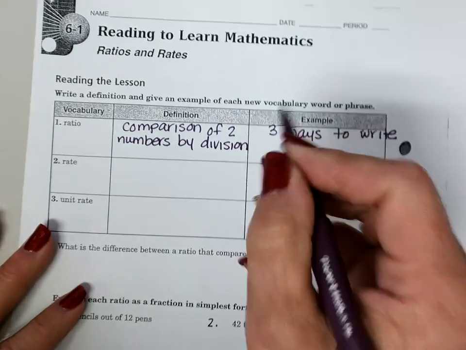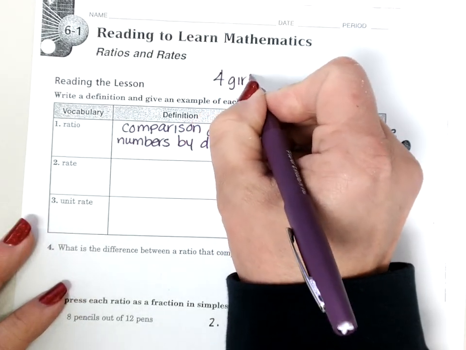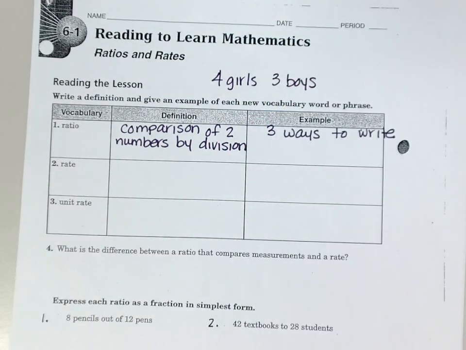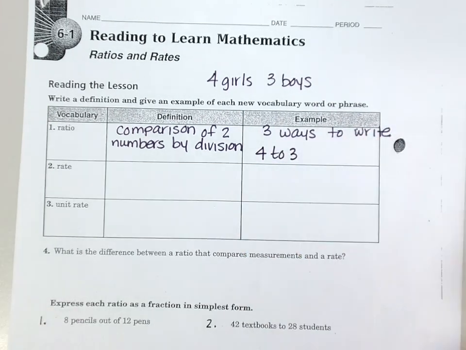So let's say that I had 4 girls and 3 boys, and I wanted to compare the number of girls to boys. So one way to do that is to write 4 to 3. Notice you don't label them, you don't put girls and you don't put boys, you just say 4 to 3. Because the sentence would say, what is the ratio of girls to boys? And you would write it in that order, 4 to 3.